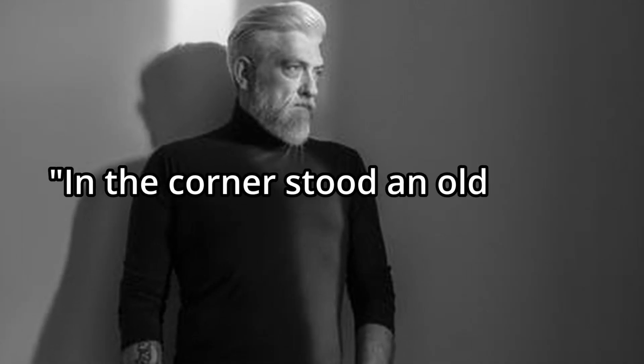It's not only used in speech or in nursery rhymes, but more complex forms are used in literature too, often with the adverb taking the form of an adverbial phrase, like, in the corner stood an old man.